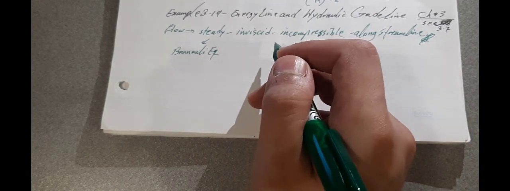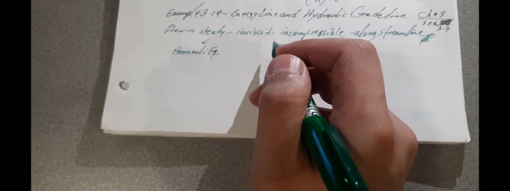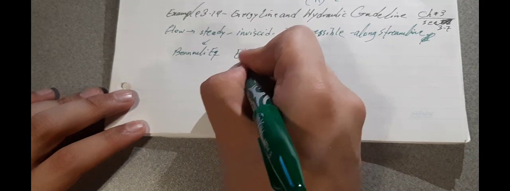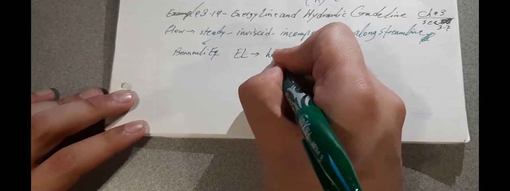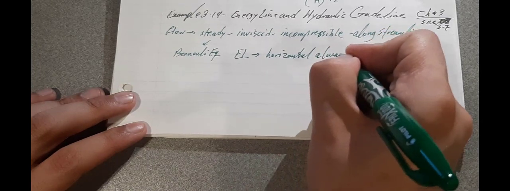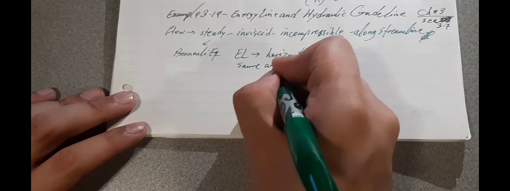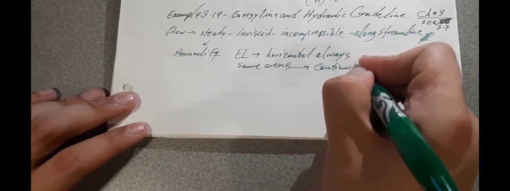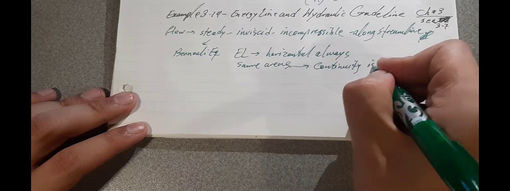As we have total constant head, the energy line is always horizontal. And we have the same areas, so the continuity is the same everywhere.